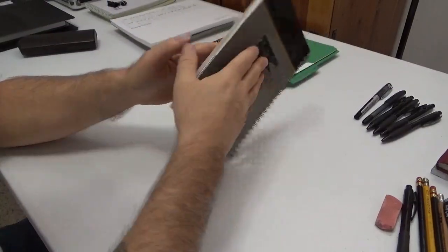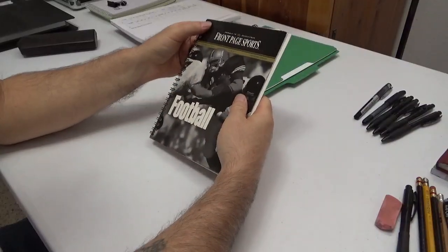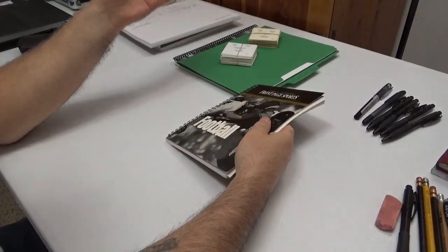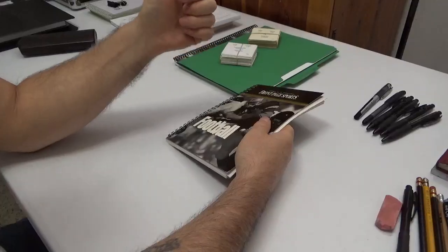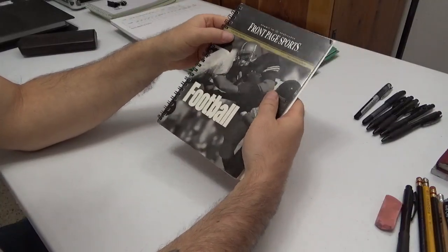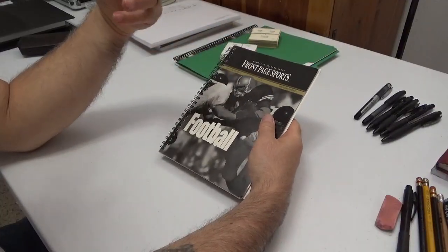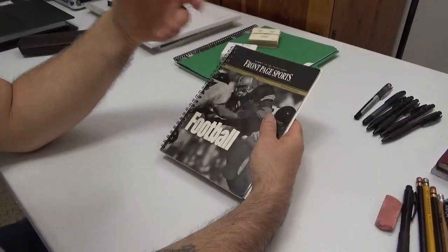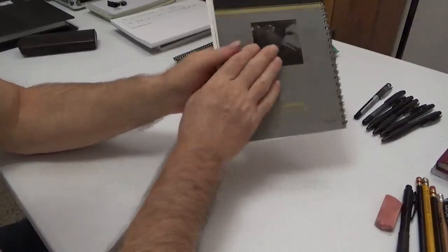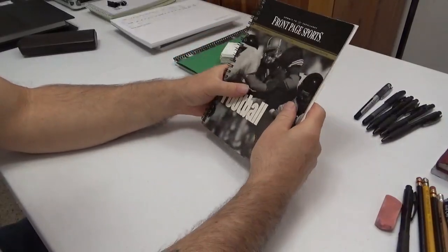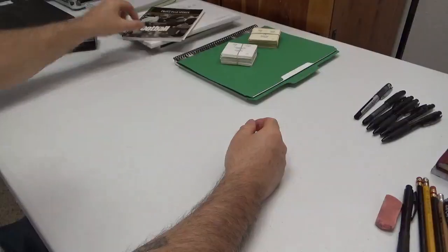This is back when video games were coming out of text. There were actual video games, and then there was this idea of simulating the sport. And Front Page made a baseball game that was brilliant too, that used a physics-based engine to simulate baseball. That was amazing as well. Front Page Sports.